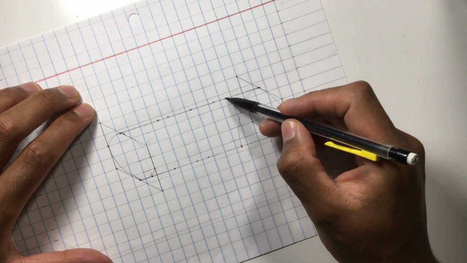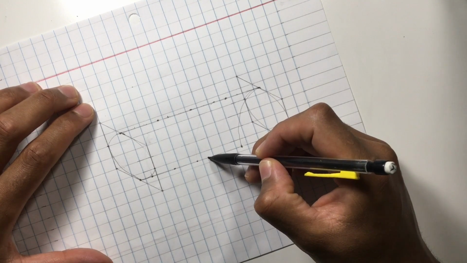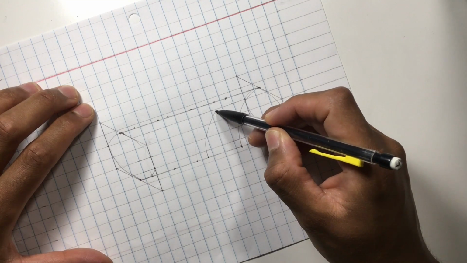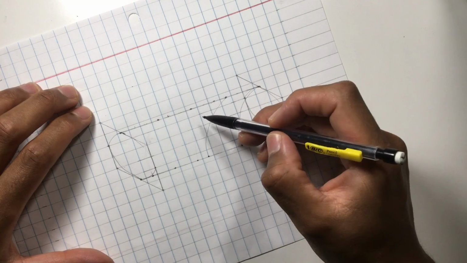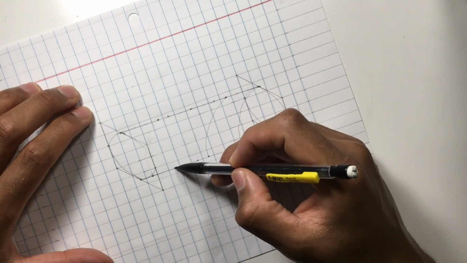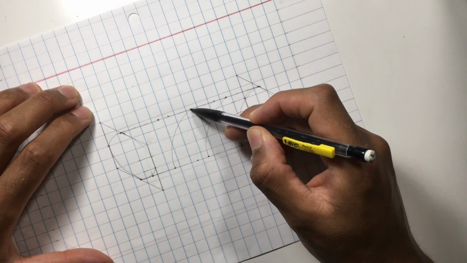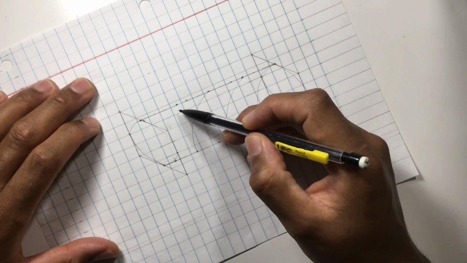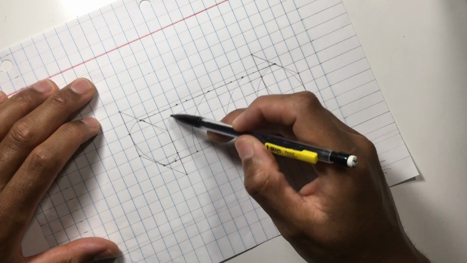So 1, 2, 3, and now this dot is going to go to that one, and then 1, 2, 3, this dot is going to go to this one, and then this dot is going to go to this one.